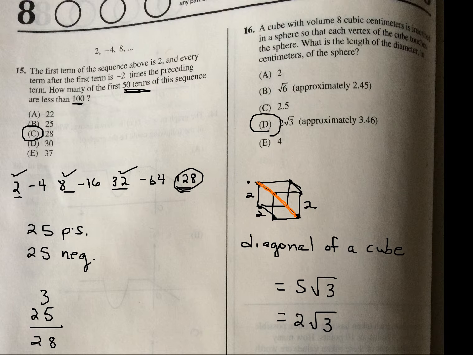You could have done all kinds of special triangles inside of here, and I've done it that way before, but once I learned this formula that the diagonal of a cube is 2 square root of 3, that's all I ever do. So you might not see that come up at all in this book. It might, but keep that in mind in case it comes up on the SAT. All right, so that's it for SAT Test 3 Section 8.